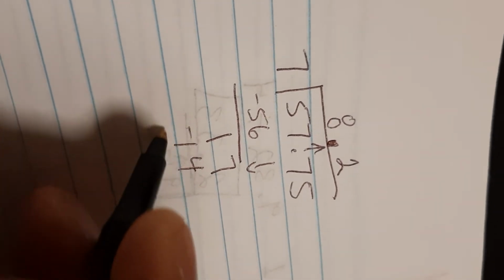7 can fit into 17 2 times. Because 7 times 3 is 21. That's too big. But 7 times 2 is 14. So that's perfect. Do my subtraction. Right? 17 minus 14 is 3. And then I'm going to bring down the 5.